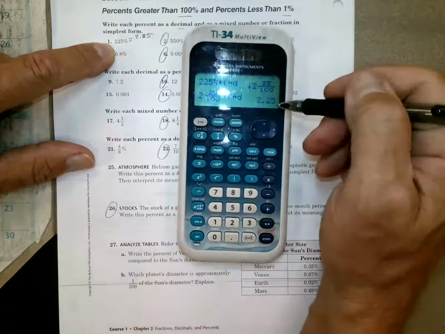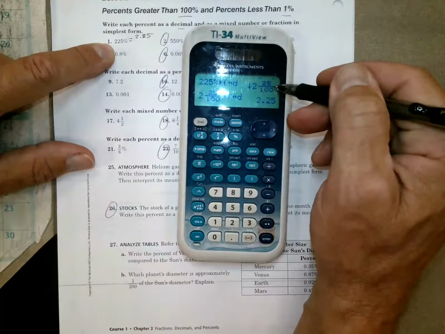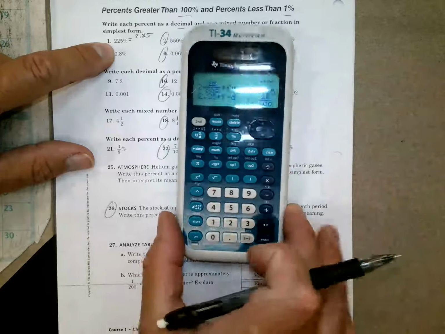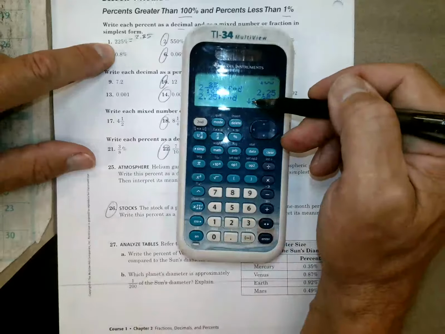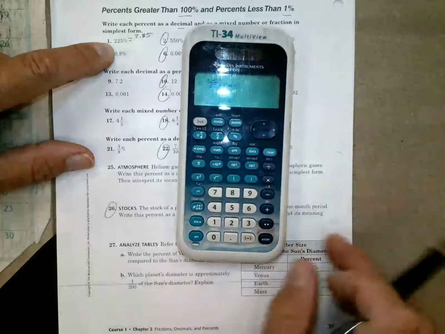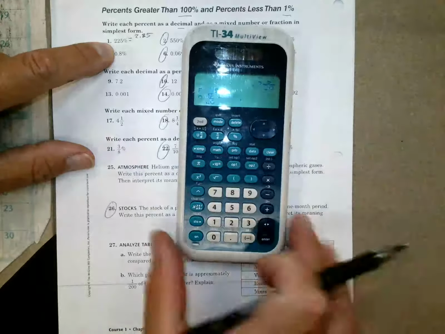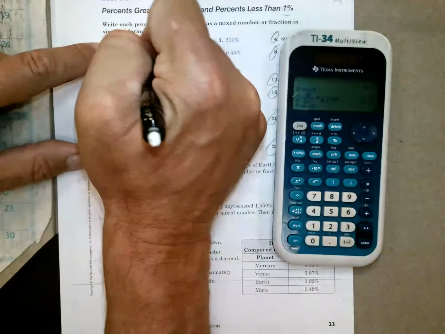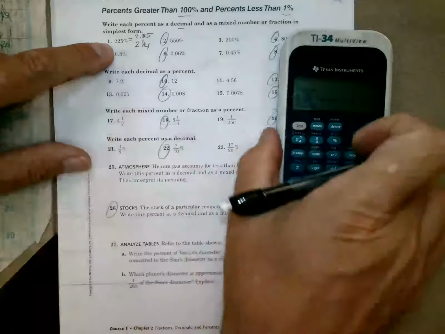Now, if I want to change that to the fraction, which I had first, I'm just going to do that again. I got kind of out of order there. And you'll notice it needs simplified with the down arrow, arrow simp, arrow simp. Okay, and there it ends up being 2 1/4. Right?